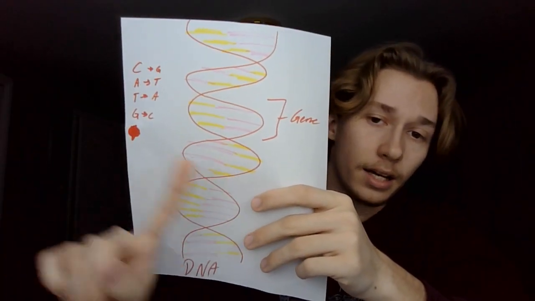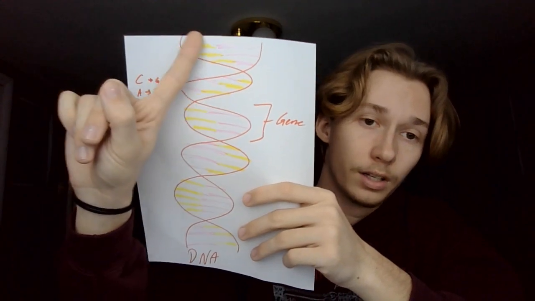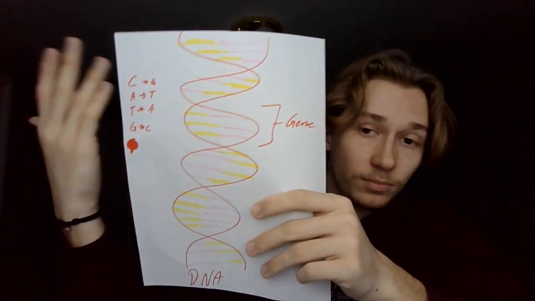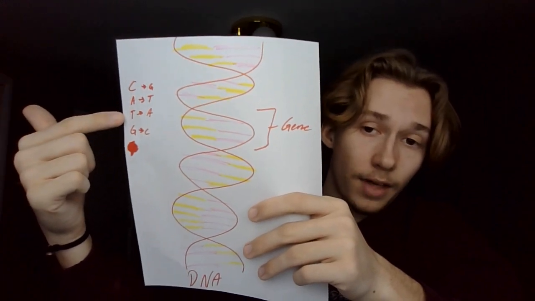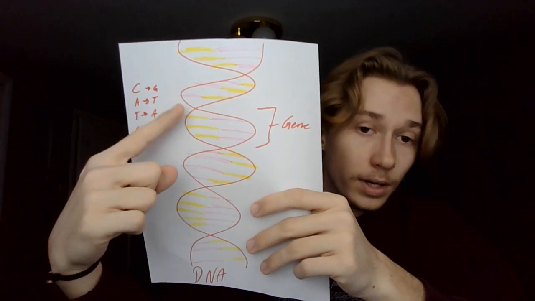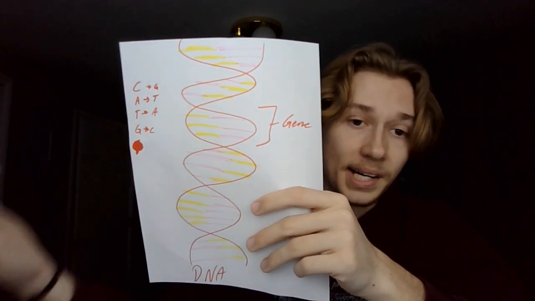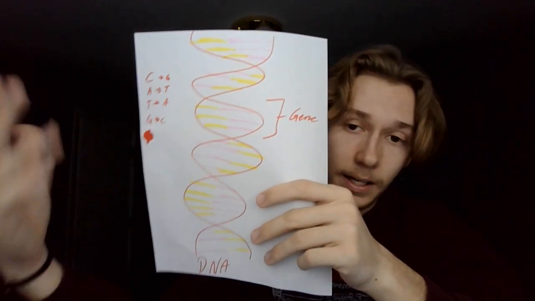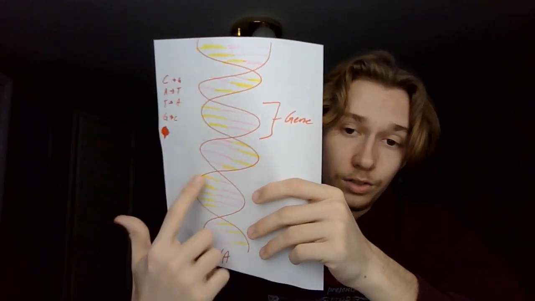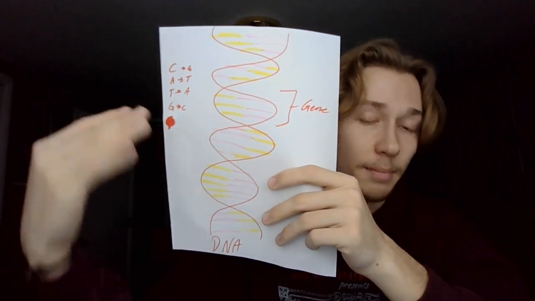And that's why I have different colored rungs of the ladder, we'll say. So, we have cytosine, adenine, thymine, and guanine. And so those pair to each other with C going to G, or cytosine to guanine, adenine to thymine, thymine to adenine, guanine to cytosine. And so that creates our genetic makeup and everything that makes us us.